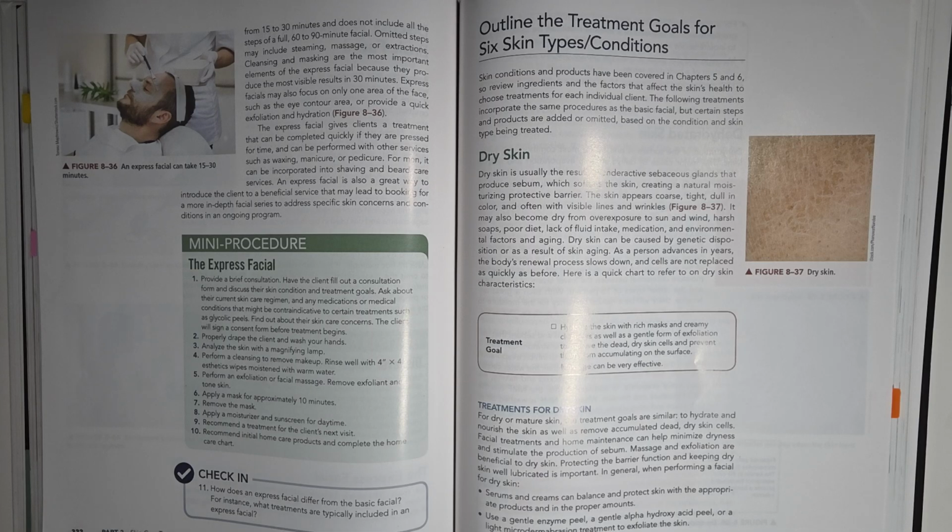Facial treatments and home maintenance can help minimize dryness and stimulate the production of sebum. Massage and exfoliation are beneficial to dry skin. Protecting the barrier function and keeping dry skin well lubricated is important. In general, when performing a facial for dry skin, serums and creams can balance and protect skin with the appropriate products and in the proper amounts.